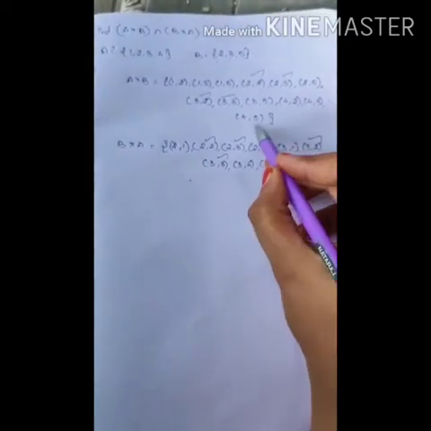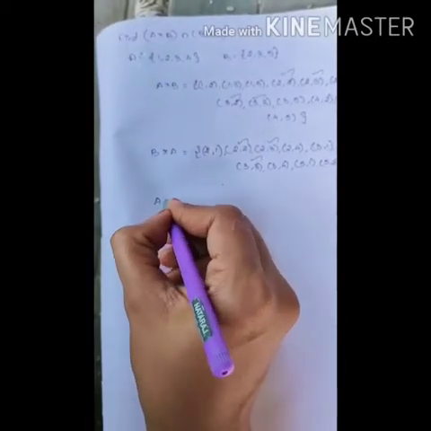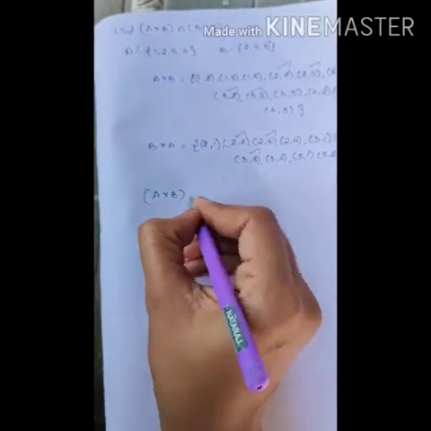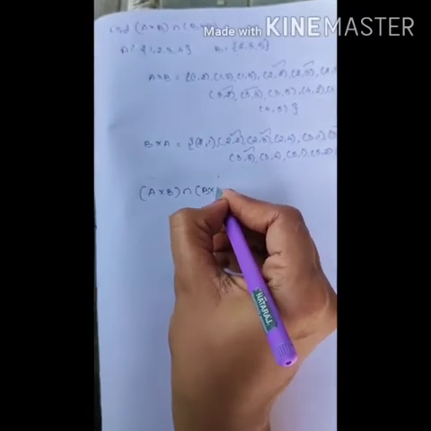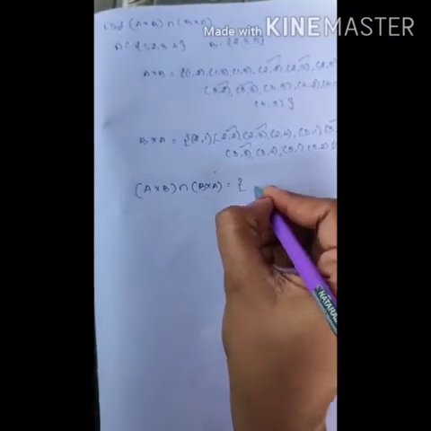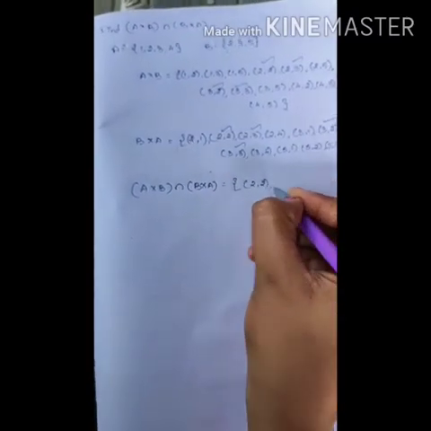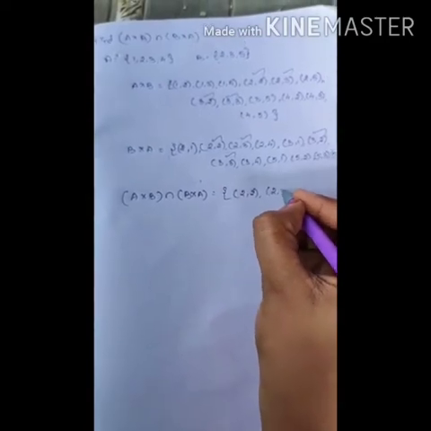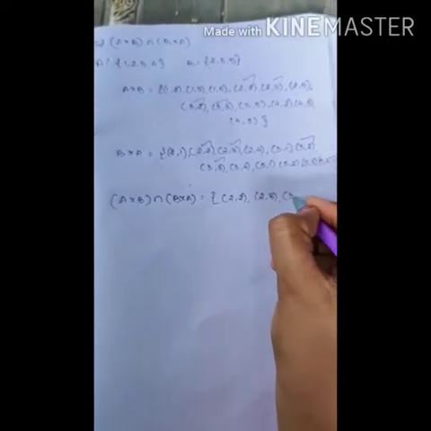So these are the four pairs which are common in both the Cartesian products. So we'll get the answer A cross B intersection B cross A, which is equal to {(2, 2), (2, 3), (3, 2), (3, 3)}.